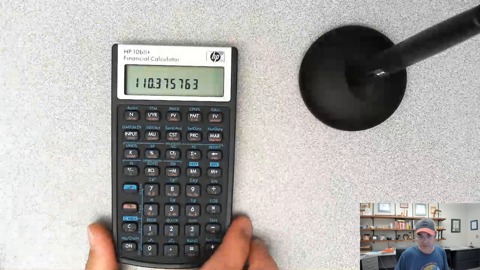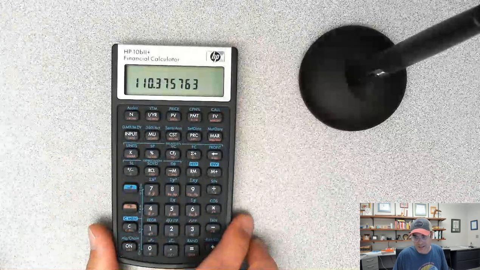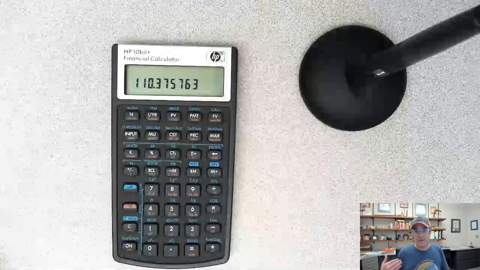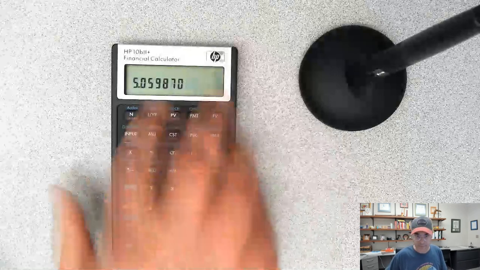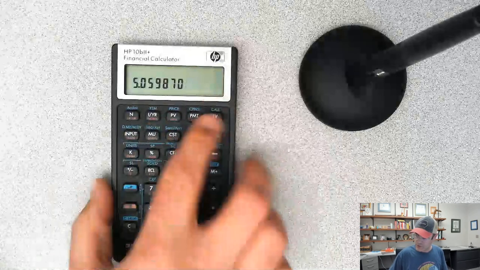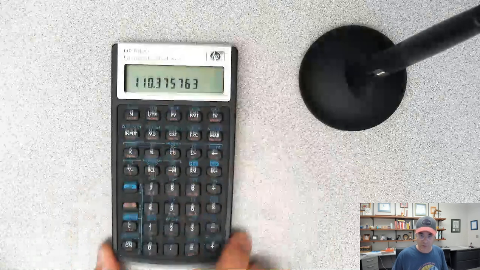Now we get a number that's slightly greater than that. And that makes sense because why? The true investment yield here is higher than 5%, the first one that we used. So of course we're going to get a future value that's a little more.